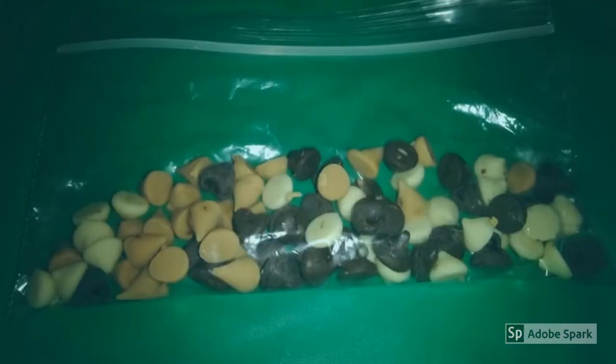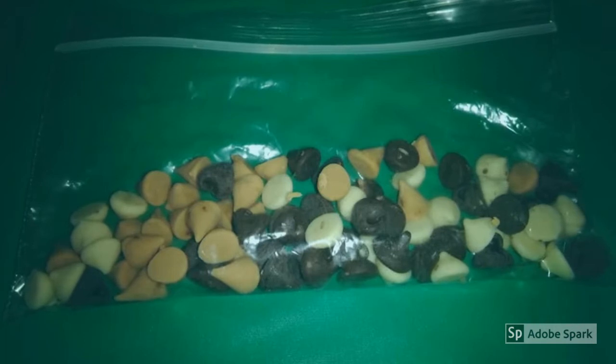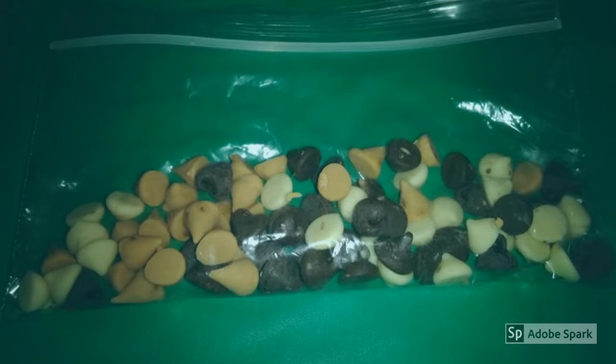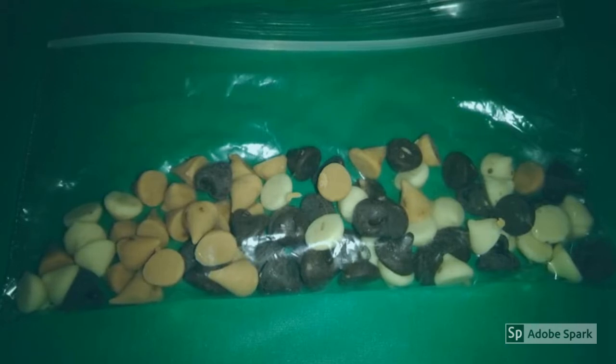Let's start our experiment. The first thing you're going to do is put your 3 different types of chips, representing igneous, sedimentary, and metamorphic rock, into a Ziploc bag. Close the top tightly and make sure to get as much air out as possible before closing it.